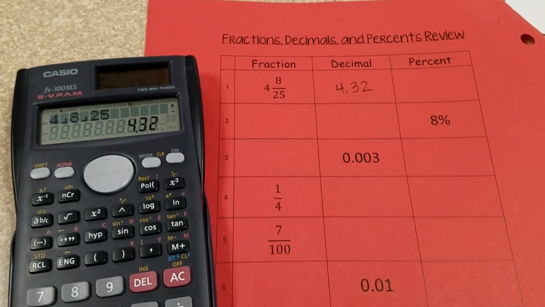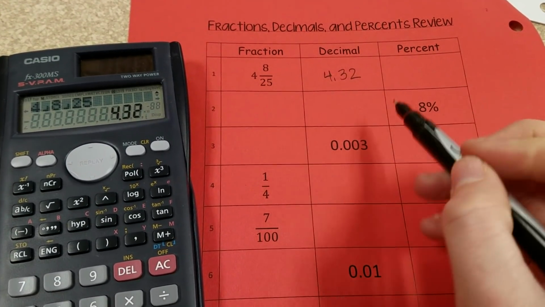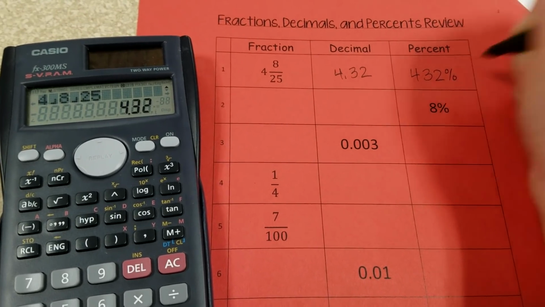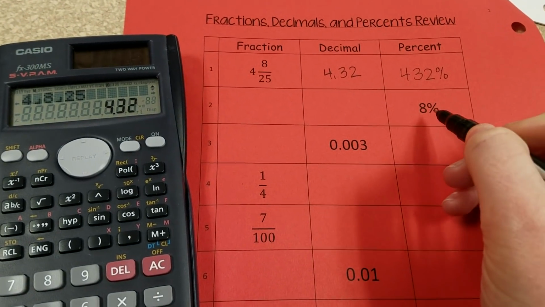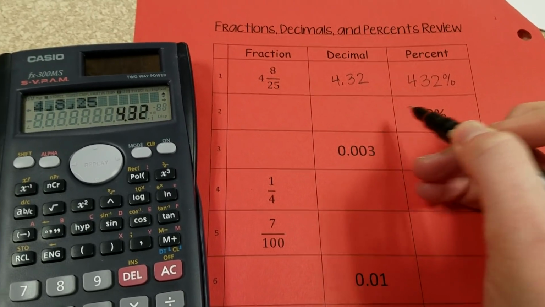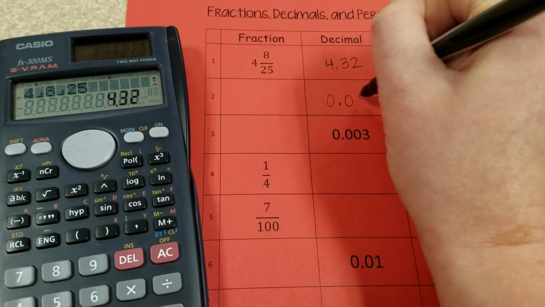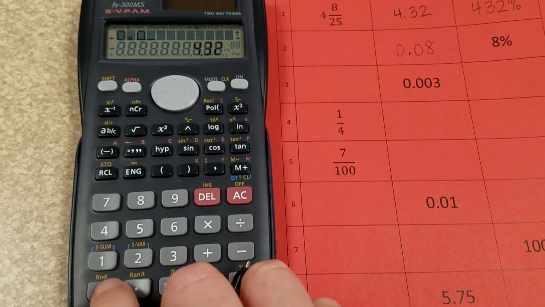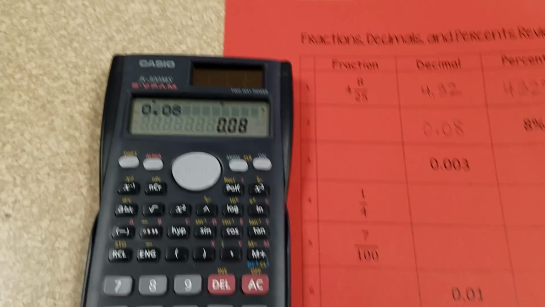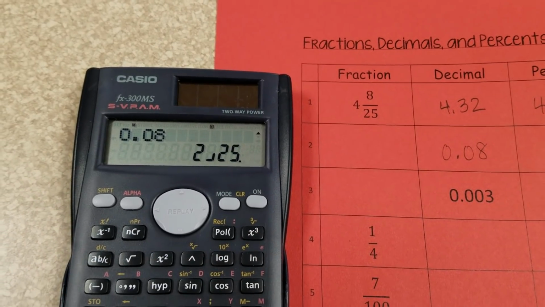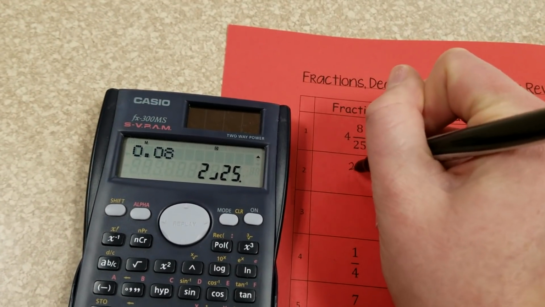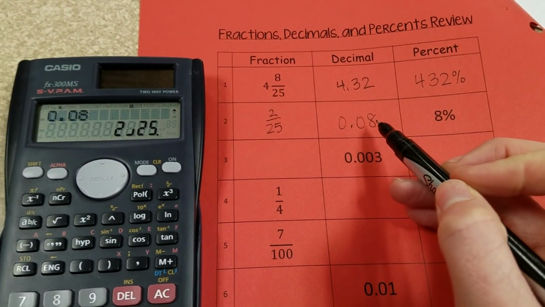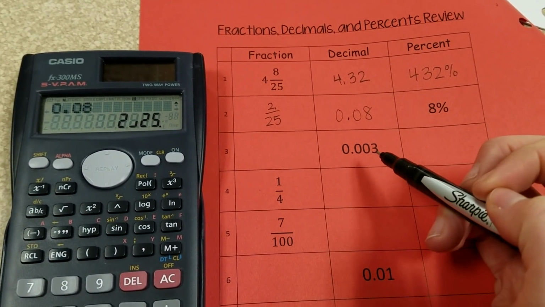Once I have my decimal, if you remember, move the decimal point 2 places to the right to turn it into a percent. So I'm at 432%. With 8%, I need to move the decimal point 2 places to the left, so this is going to be 0.08. I can type that into my calculator, 0.08. And then I can actually hit the fraction button and it'll simplify the fraction for me. The other way of thinking about this would be to say this is 8/100ths, so I could write it out as 8/100ths and then simplify it.